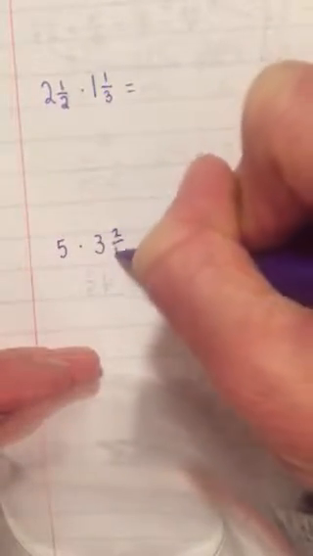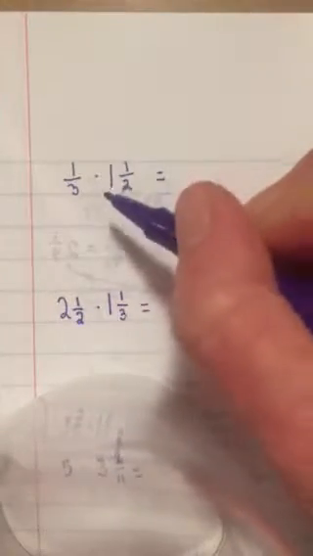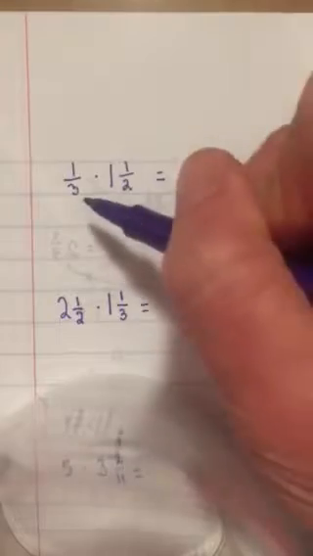Okay, and I'll do one more. 5 times 3 and 2 11ths. Okay, let's go up to the top. Here we cannot multiply with mixed numbers, so here we really do have to use our improper fractions.